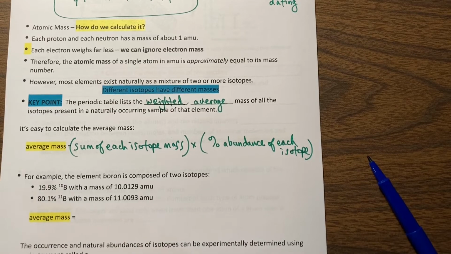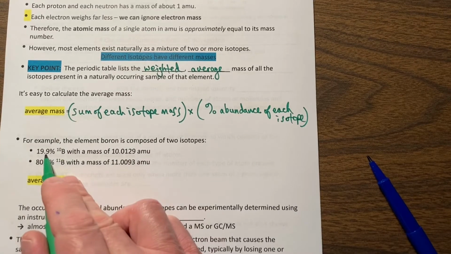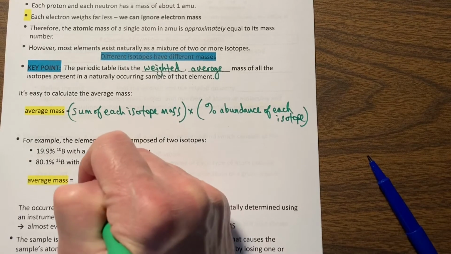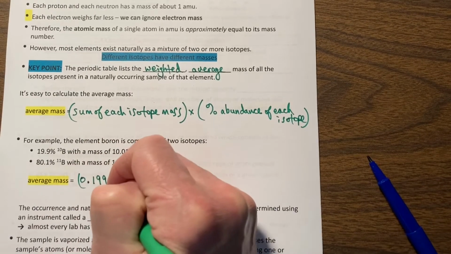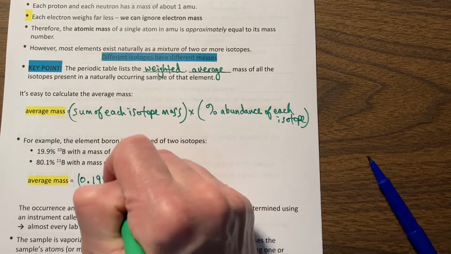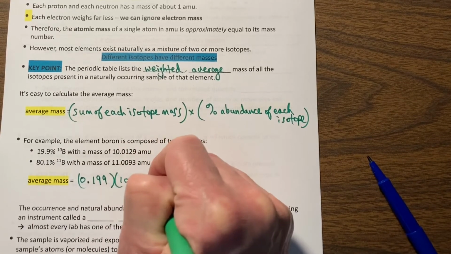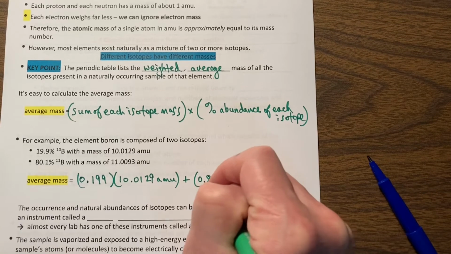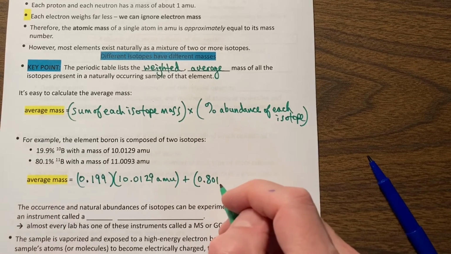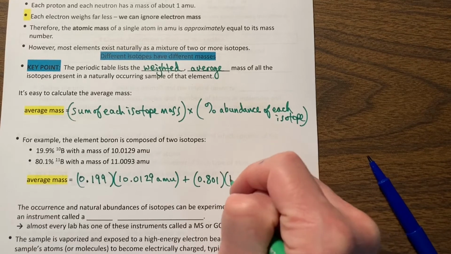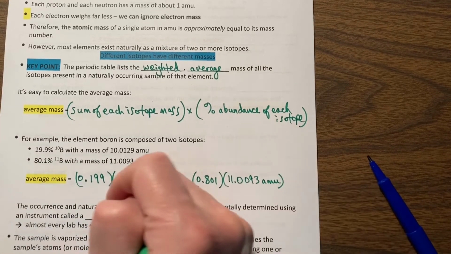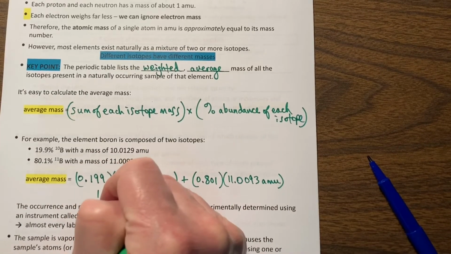So the average mass that you're going to see in a periodic table is calculated this way. You take the percent abundance of a particular isotope and convert it to decimal form. So 19.9% would be 0.199, and you multiply it by the atomic mass in atomic mass units, and you add to it the percent abundance of the other main isotope. So 80.1% in decimal form is 0.801, and then you multiply it by the mass of that isotope in atomic mass units.